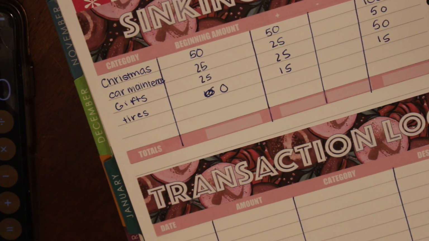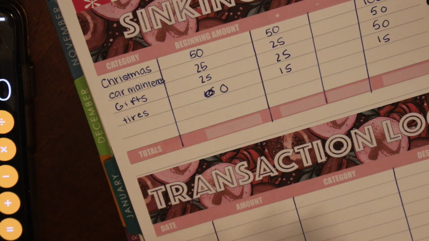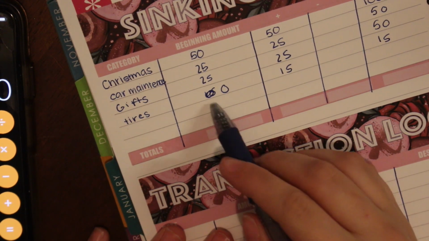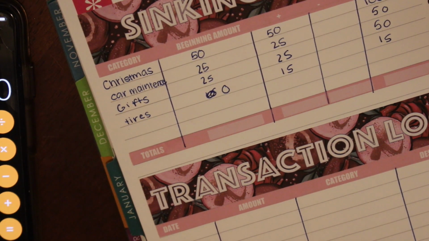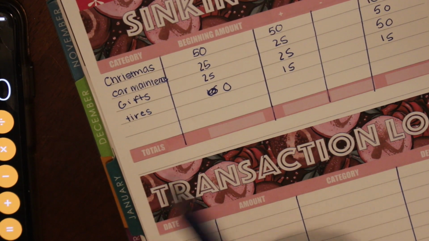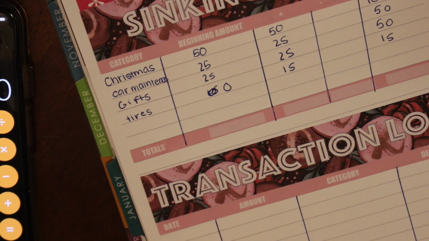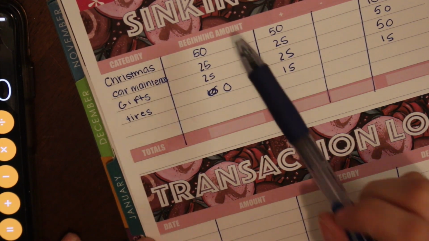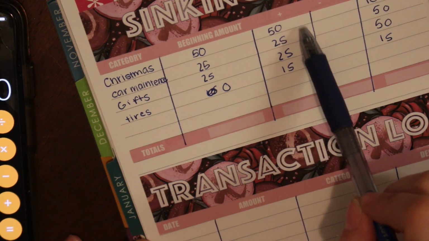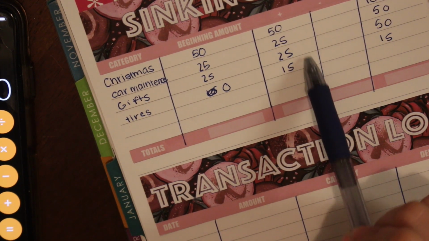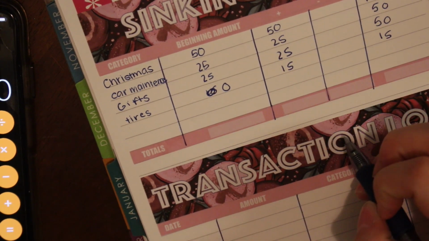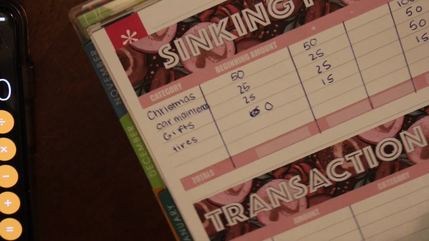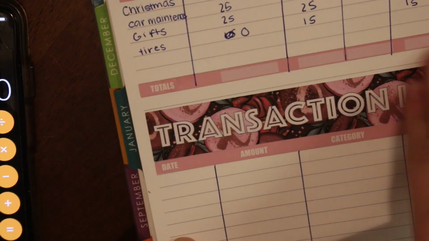And I think that's all that I'm going to do for now. I might add more as we go on with the month if I think of any. But for now, this looks like it's pretty good. So we have Christmas, car maintenance, gifts, tires. So that's 75, 100, 115. Sorry. So it's 115 total. Okay. I'm just actually going to leave it blank, just like I said, in case.